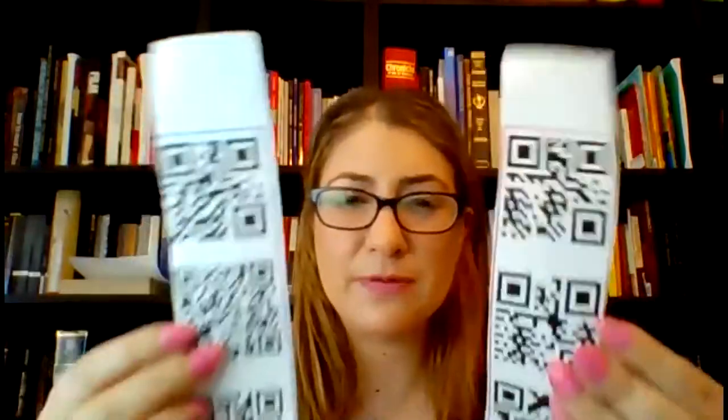So I'm going to start with sharing my iPad screen. And the first activity I'm going to talk through is a maths matching activity. So I've got some QR codes that have been created about different maths problems. And there are some question codes and answer codes.